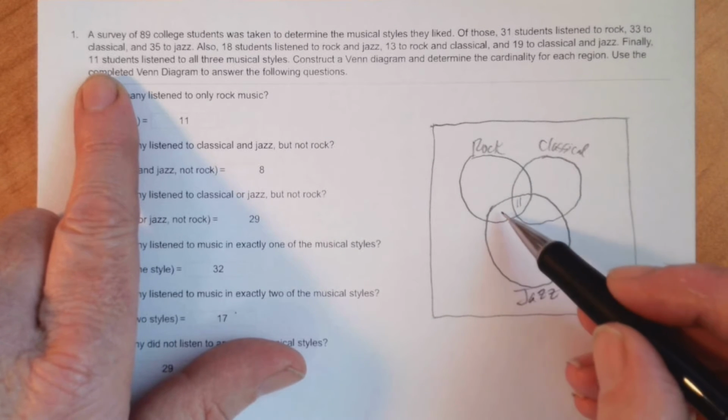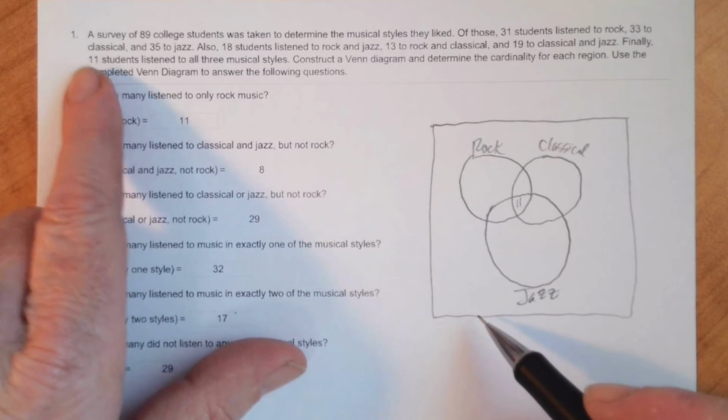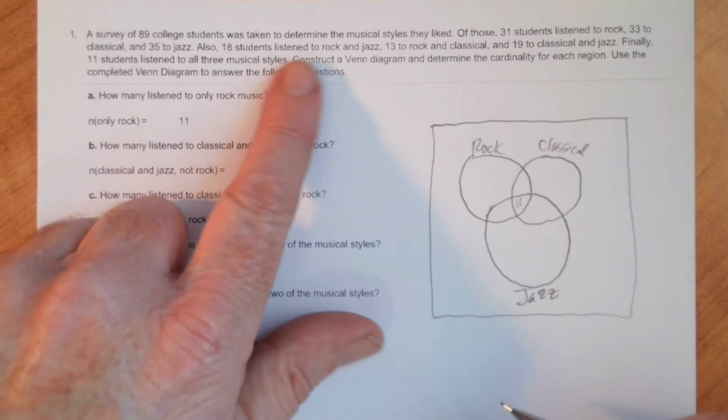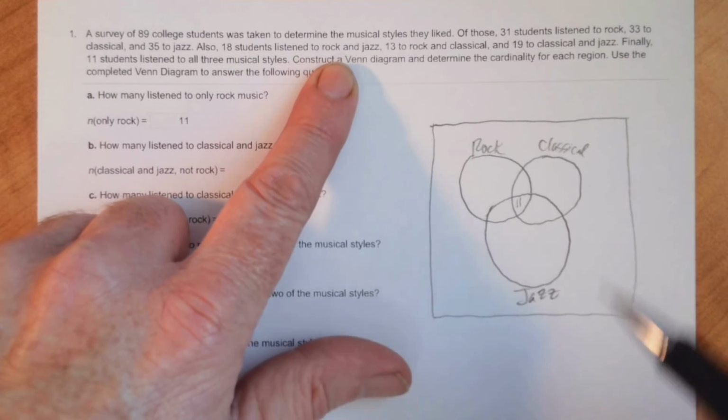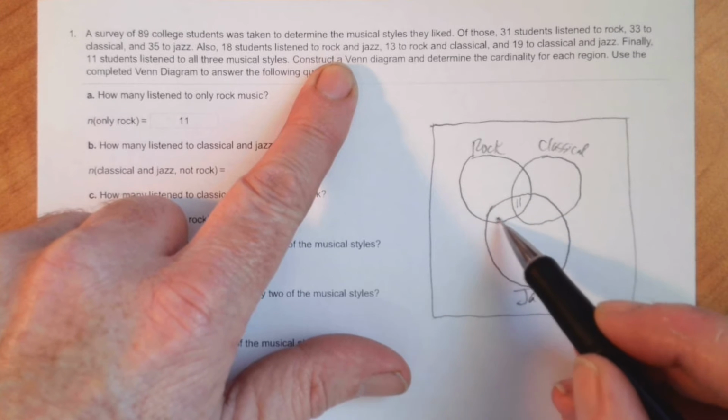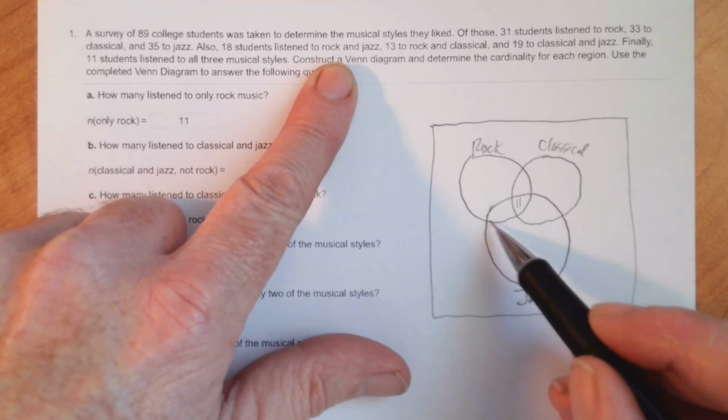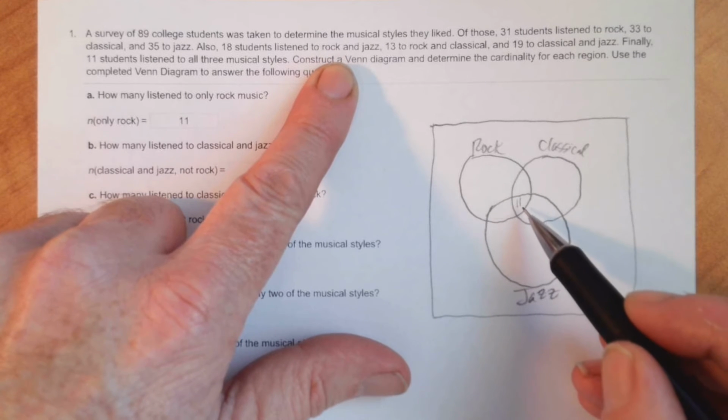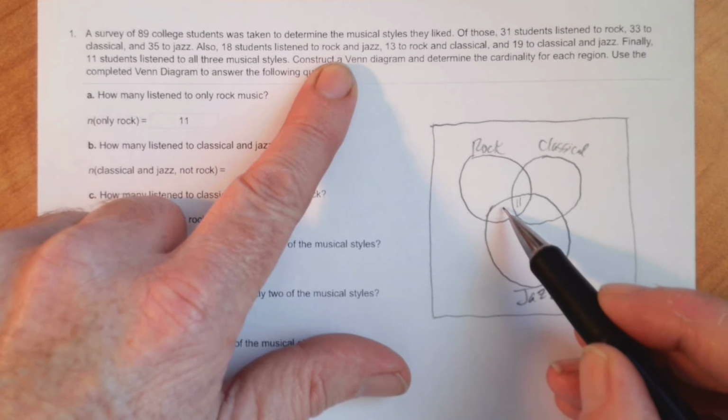Next, we'll look in these areas here. So we have 18 that listen to rock and jazz. So that would be the group in here. These are the guys that listen to rock and jazz. Now we already have 11 here. And so if there's a total of 18, that means there's 7 here.